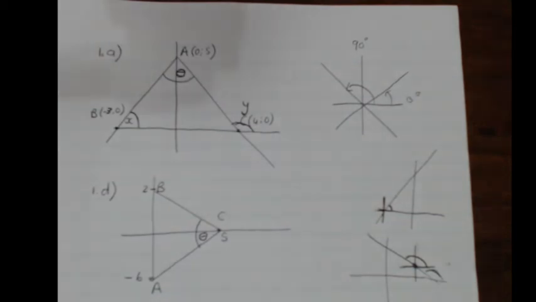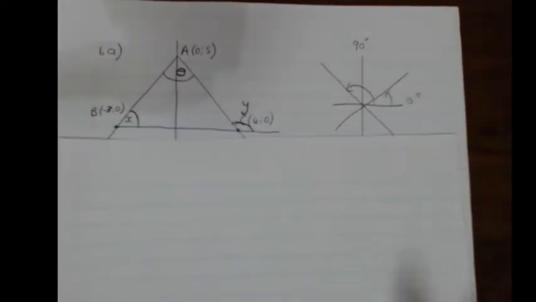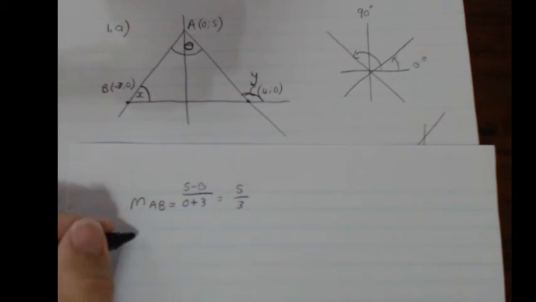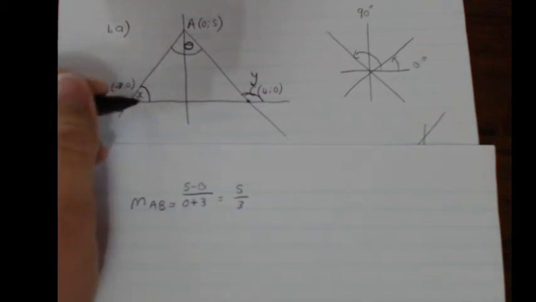Okay, so let's start by calculating the gradient of the line AB. The gradient of AB is the difference in y, 5 minus 0, over the difference in x, 0 minus negative 3, which is 0 plus 3, and this is then 5 over 3. Positive gradient, scenario 1, to calculate inclination, and now the angle here is x.